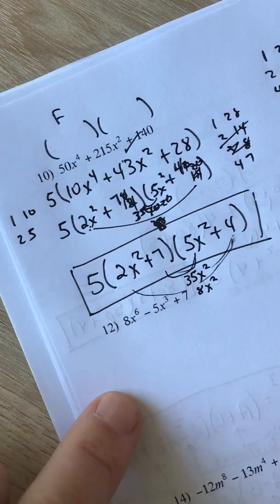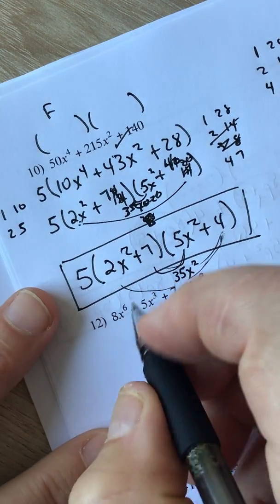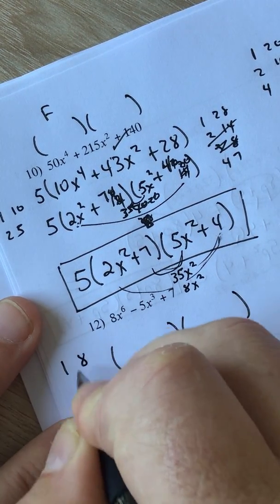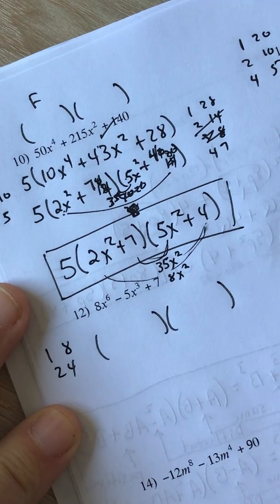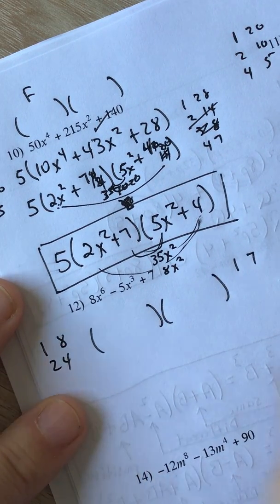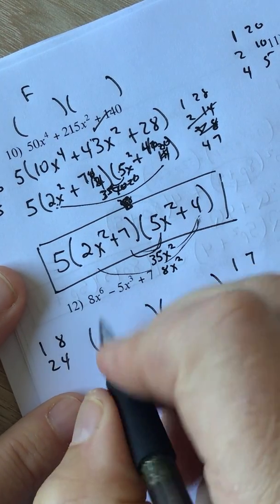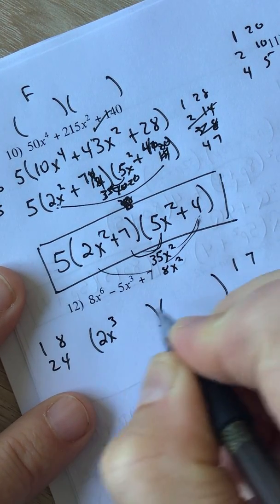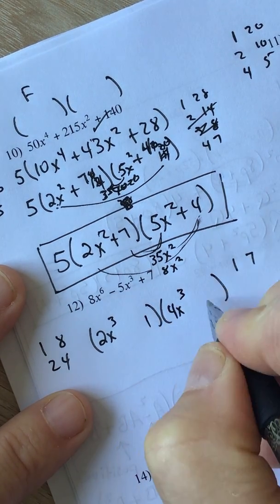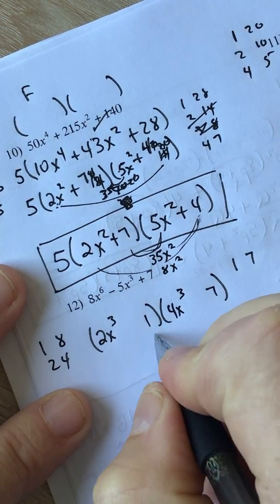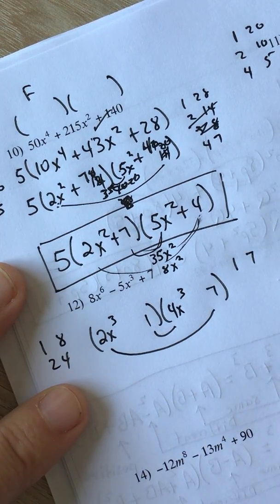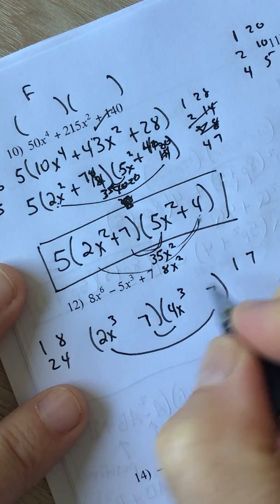So 6, 3, and 7 should be the same thing. We just need an x to the third. So 8 is 1 and 8, 2 and 4. 7 is just 1 and 7. Okay, and I need the middle to be a 5. How about we start out with 2x to the third this time? And maybe go 1 and 7. Can I get that to be 5? There's 4, and there's 14. So that's never going to get to 5, so let's go the other way.